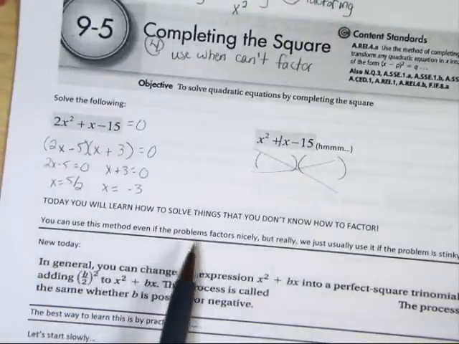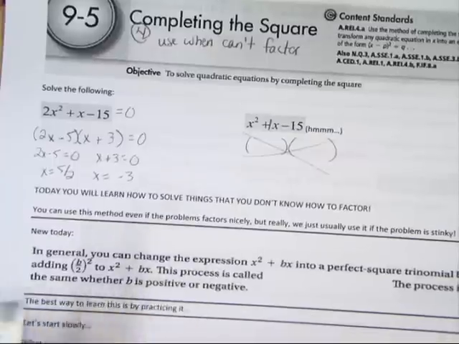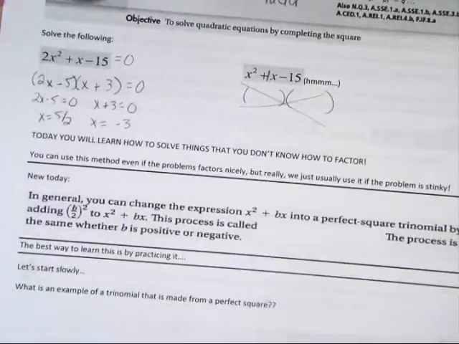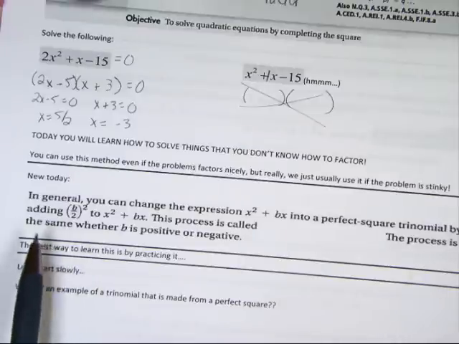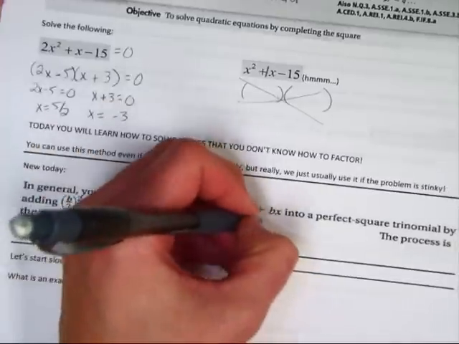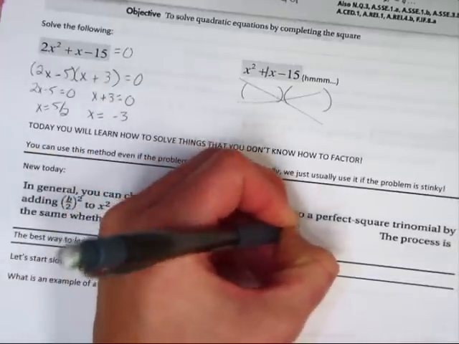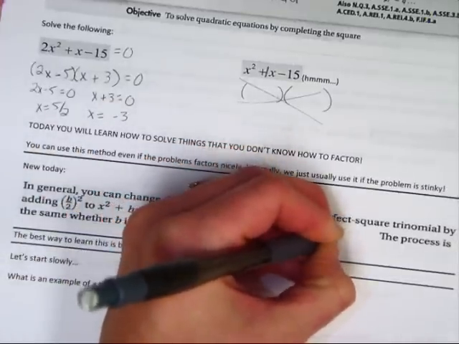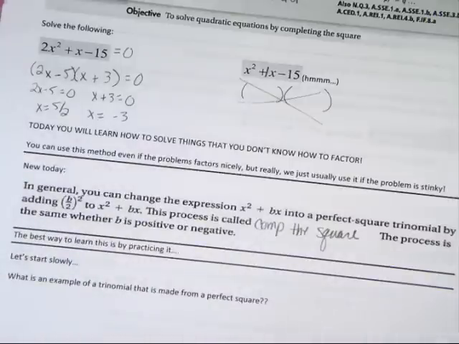You can use this method even if the problem's factor, but we just usually don't if the problem is really annoying. It doesn't factor. I would never complete the square if I knew how to factor something. It's just that annoying. In general, you can change the expression x squared plus bx into a perfect square trinomial by adding the quantity b over 2 squared to x squared plus bx. This process is called completing the square. The process is the same, whether b is negative or positive.